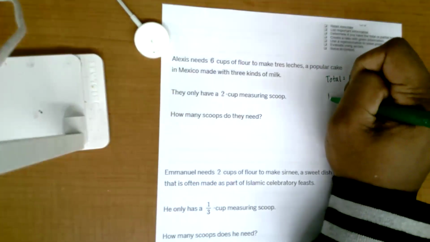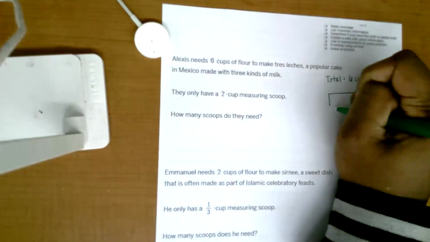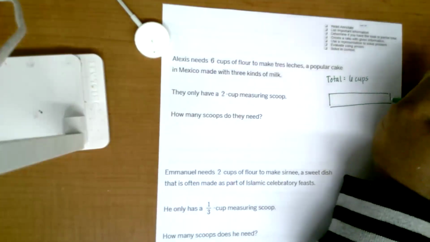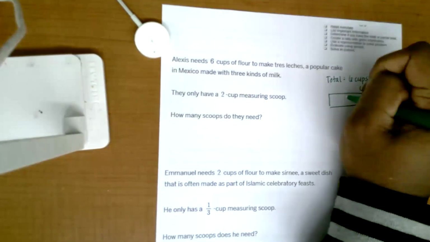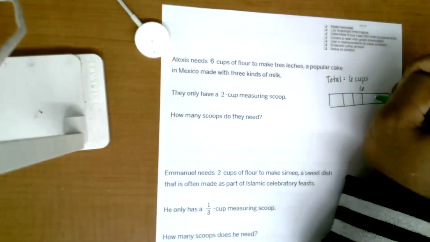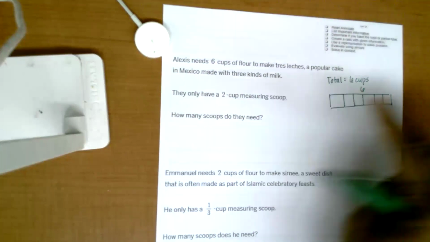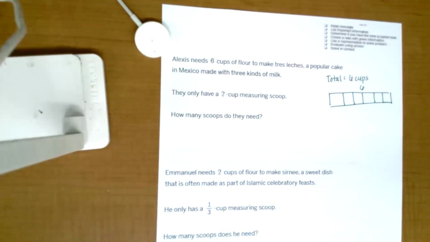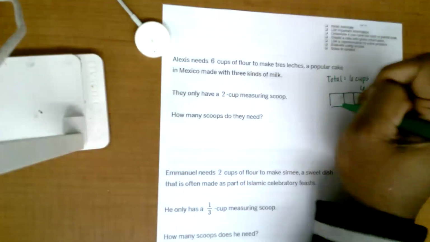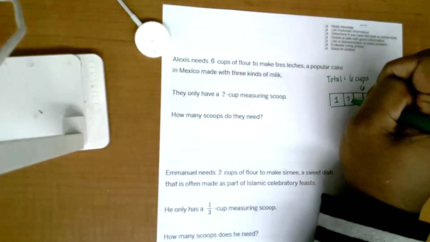And I can draw my 6 cups by creating a tape diagram representing 6 wholes. And then I can partition each whole like that. So that means 6 cups. Partition your starting group by the size of each group. So I know that each of these is 1 cup.